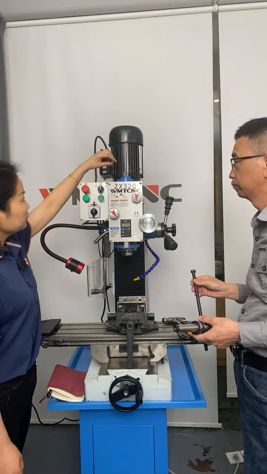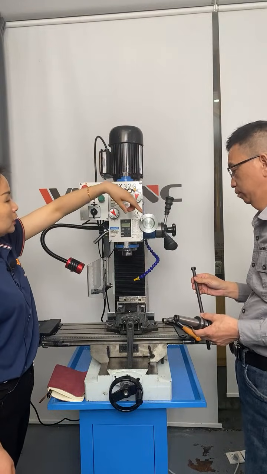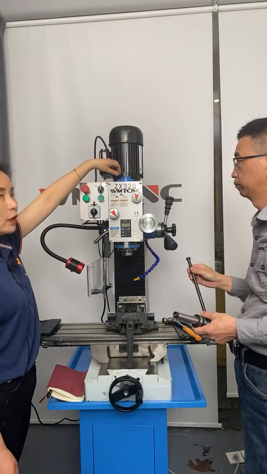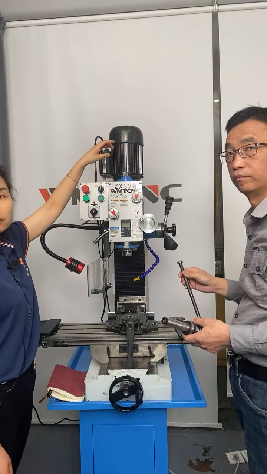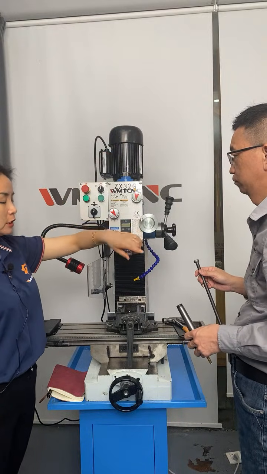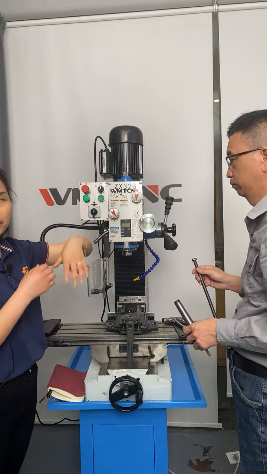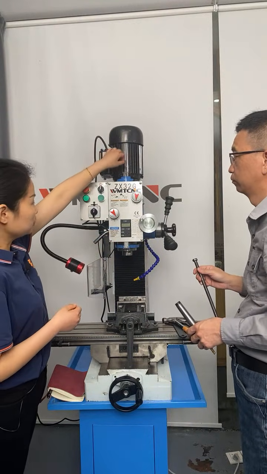At first, we need to loosen the tie rod, 1 or 2 turns, because the tie rod connected to the drill chuck is very tight. So at first we need to loosen it.